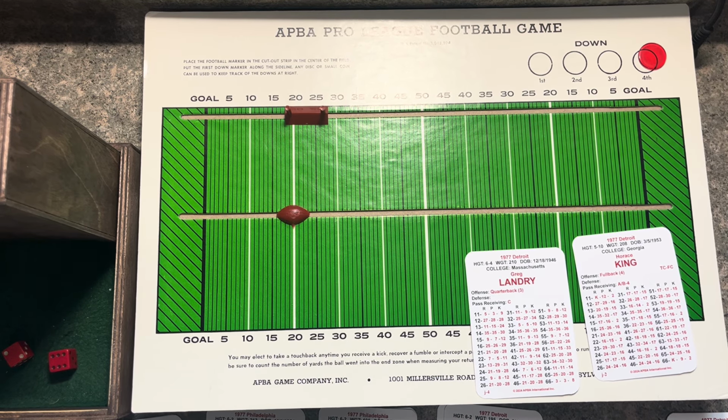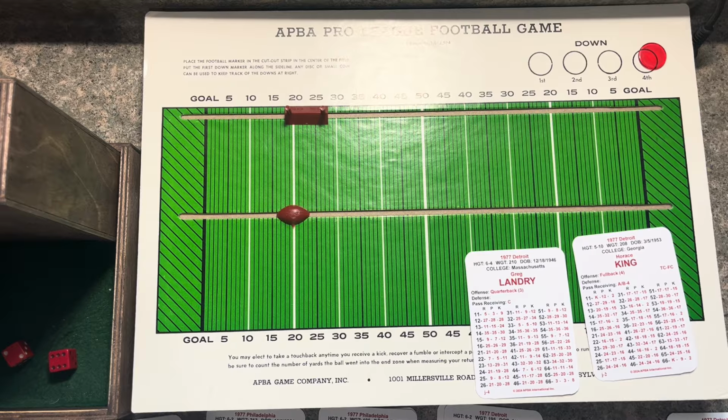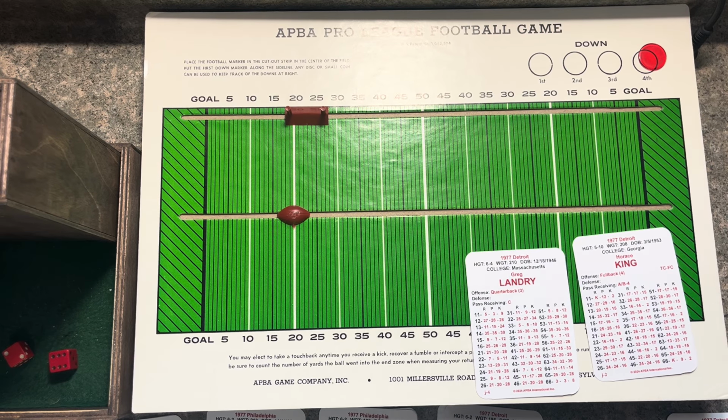So, at the end of the third quarter, it is 20-20, tied up, Eagles and Lions.